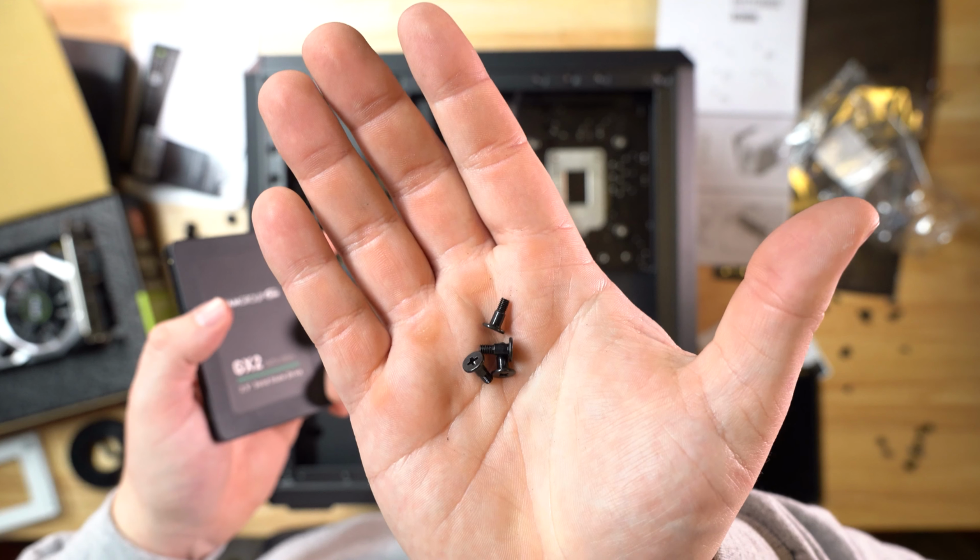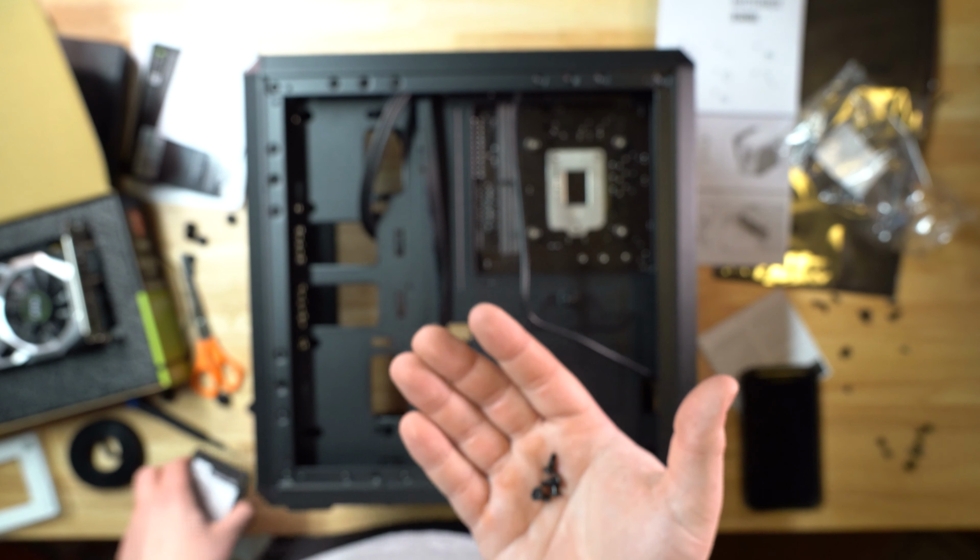We'll use these screws with a spacer to hold the grommets in place so that we can install them, since normal screws won't hold them, they won't be long enough.